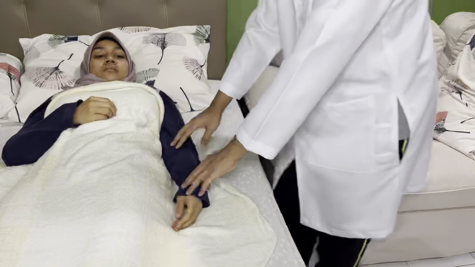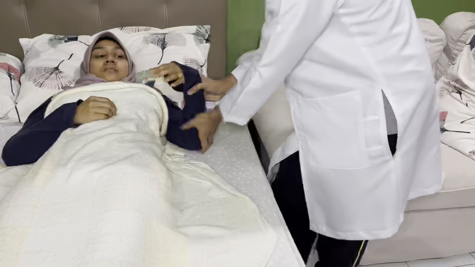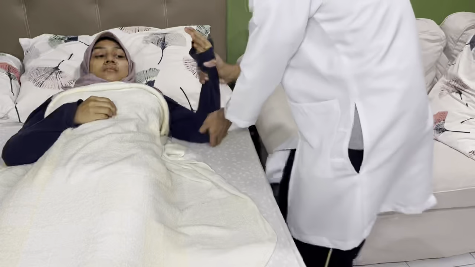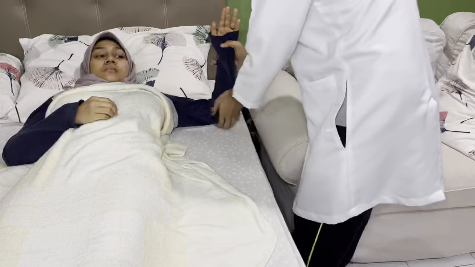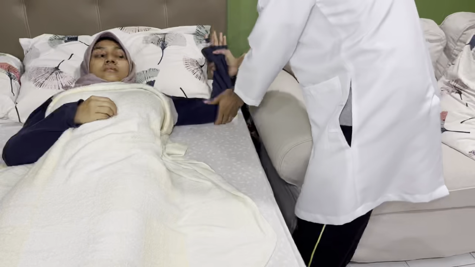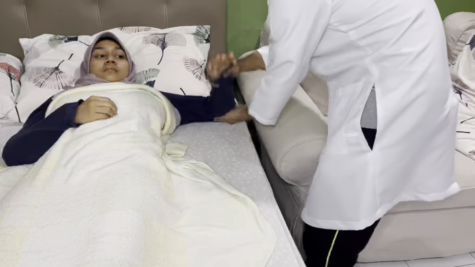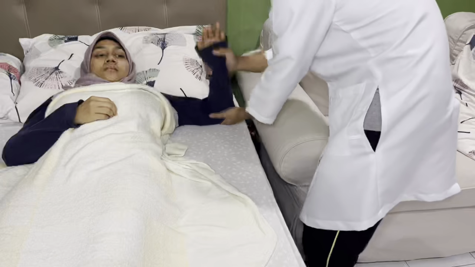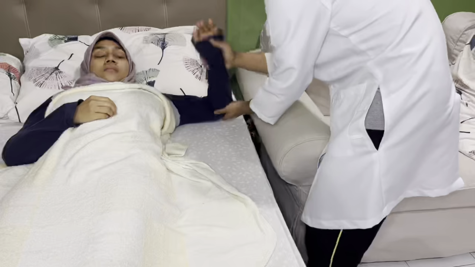Now we will be performing outer and inward rotation. So make sure that the patient's arm is 90 degrees straight and then push it all the way up here. We'll start with outward rotation, inward rotation. Outward rotation, inward rotation.